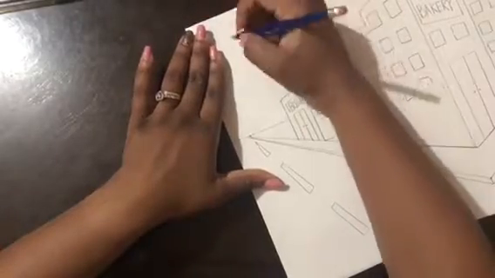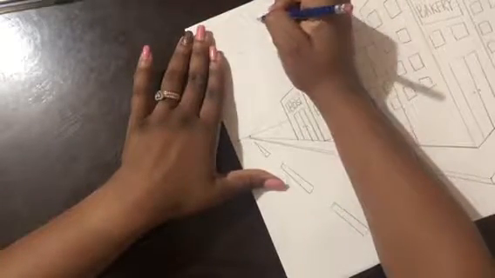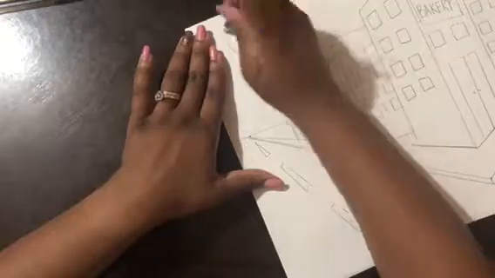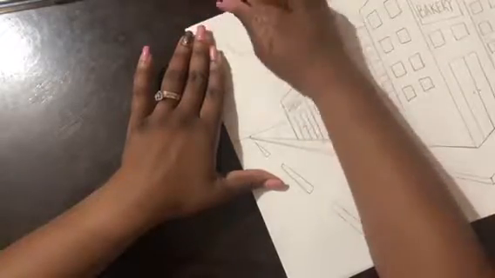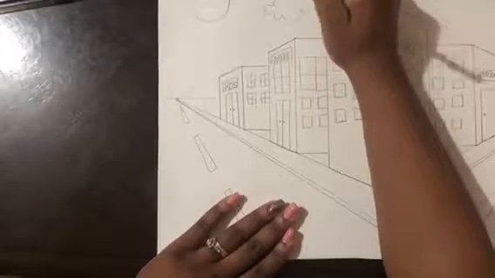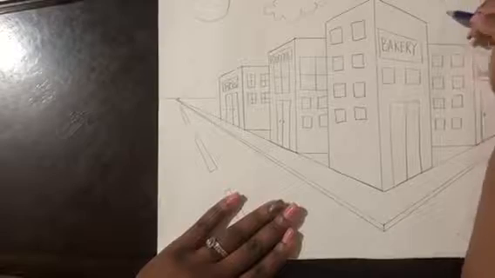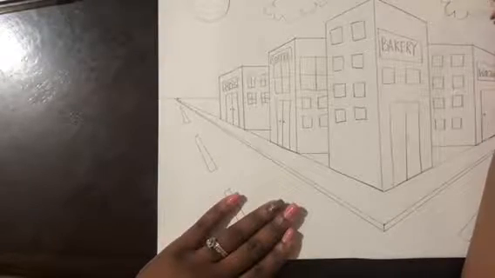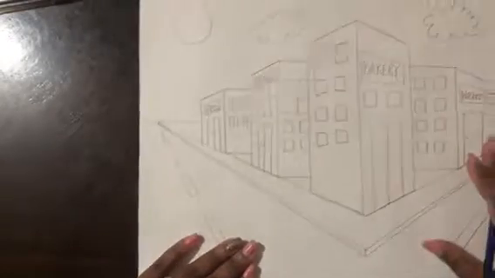All right, so your last step that you'll be doing to create your cityscape is personalizing your work, which means you're going to be adding at least 5 objects to bring it to life. So you want to add some different objects, things like maybe the sun, clouds.